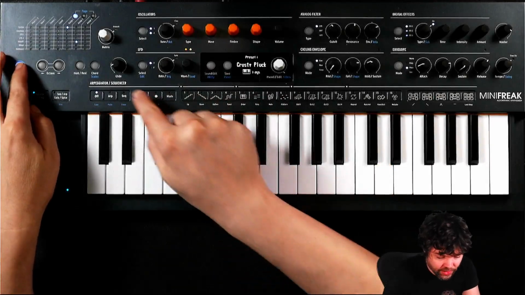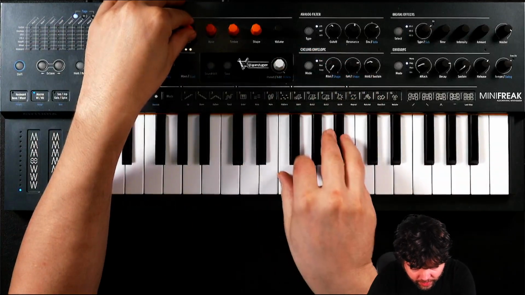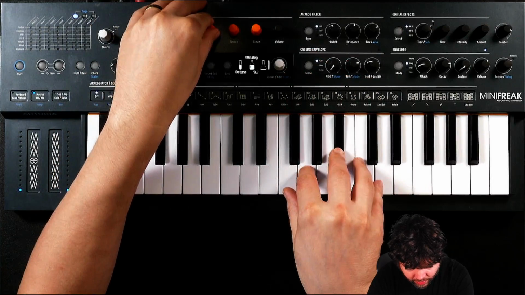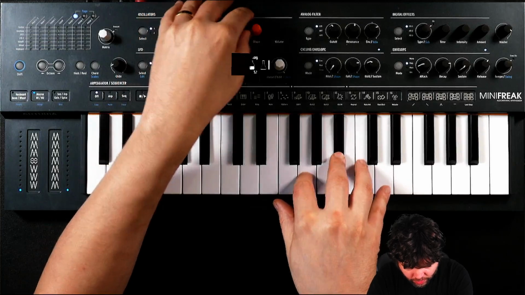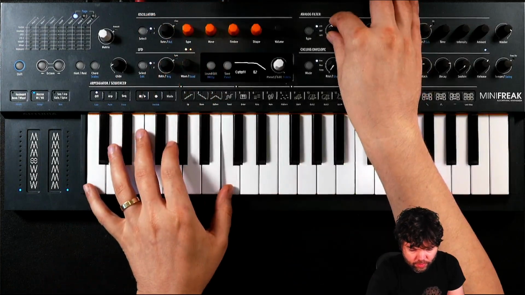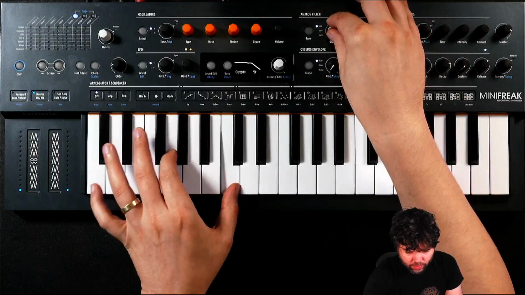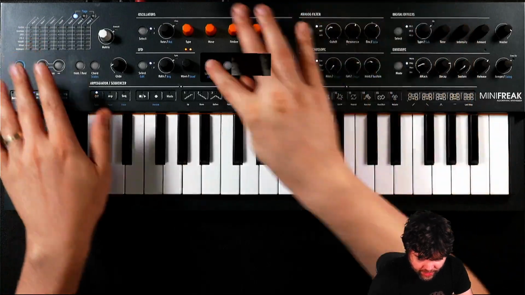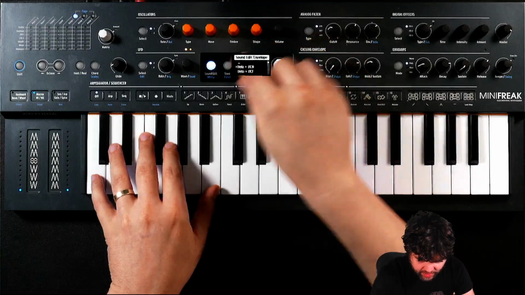So first, let's create an init patch. Let's make something vaguely interesting.